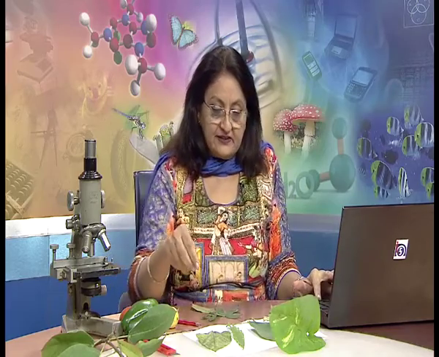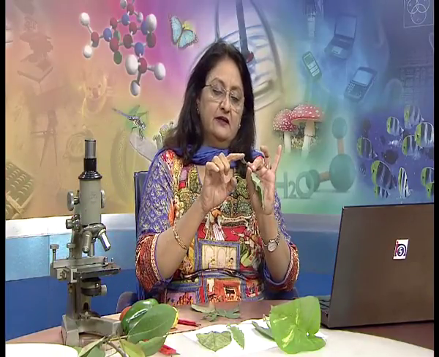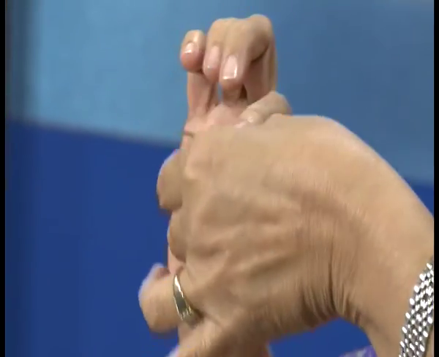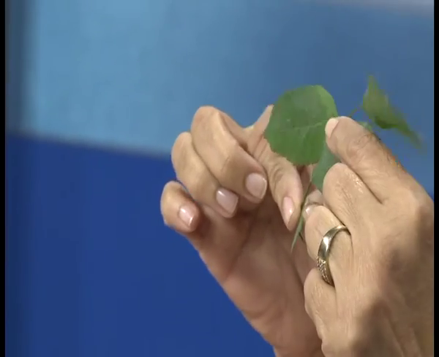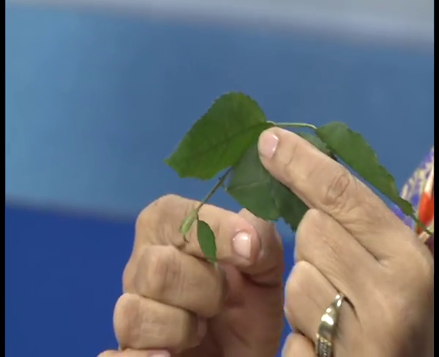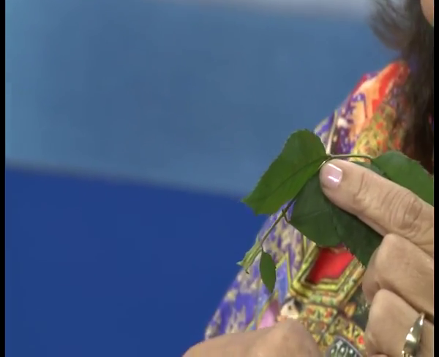The leaf base, I will show you in another plant in which the leaf base is very specific. Can you see this? This is the leaf base. This is a rose leaf, and this is how it is attached to the plant.